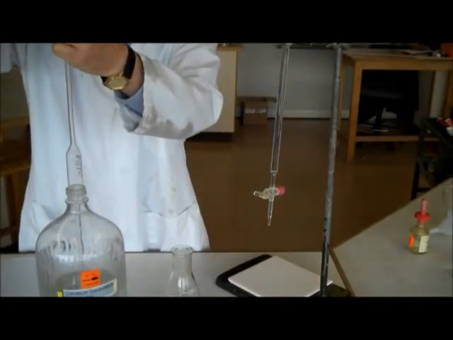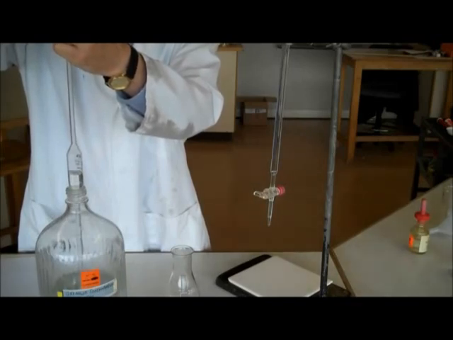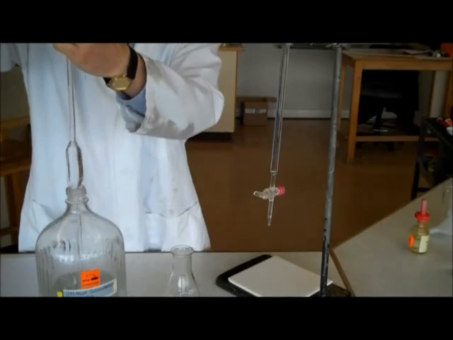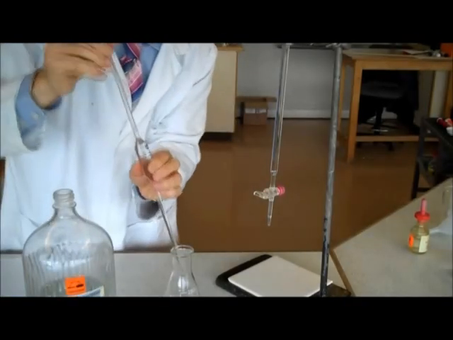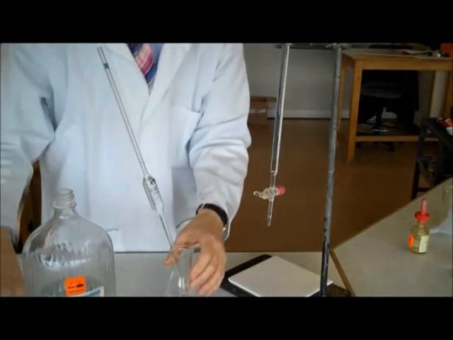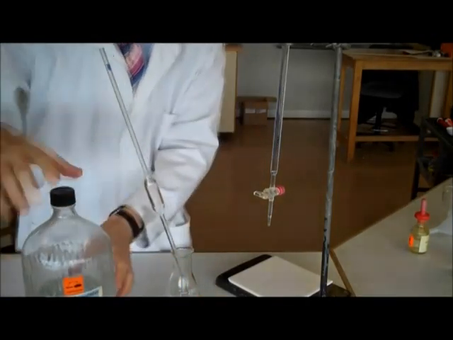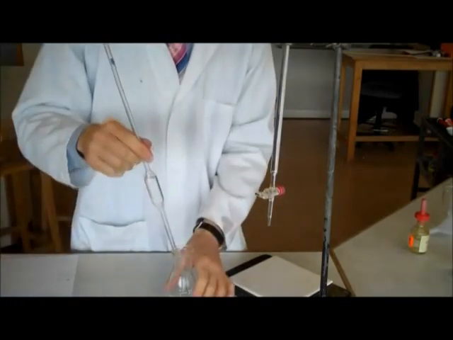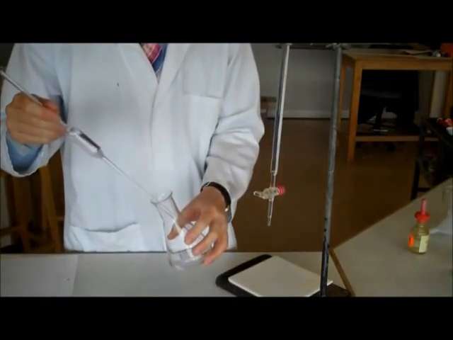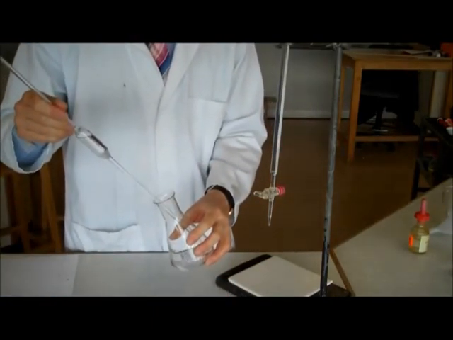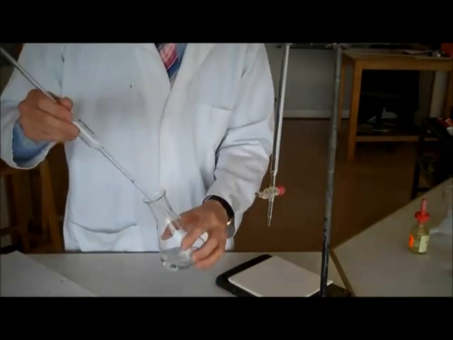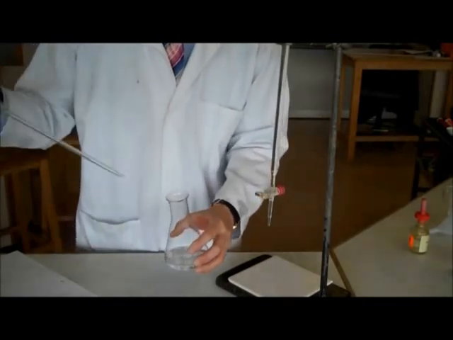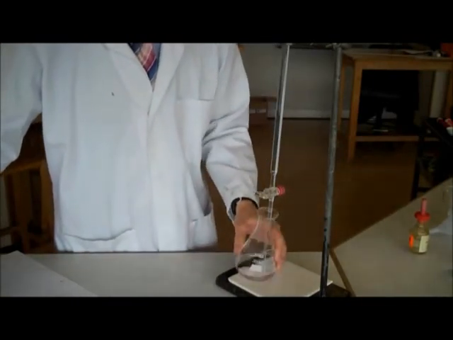This time I don't need the indicator. I pipette 25 cubic centimeters of alkali and transfer that into a conical flask. Now we have the alkali.